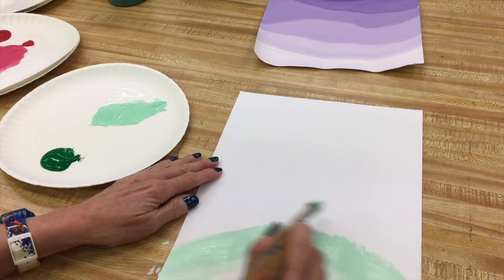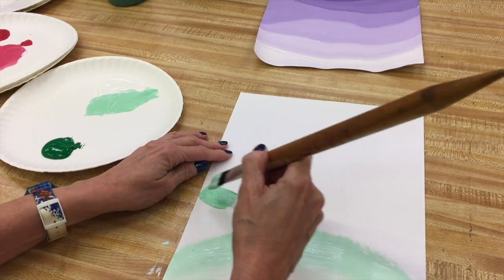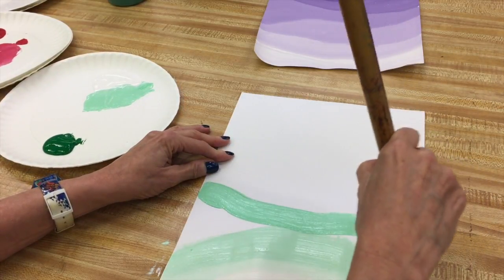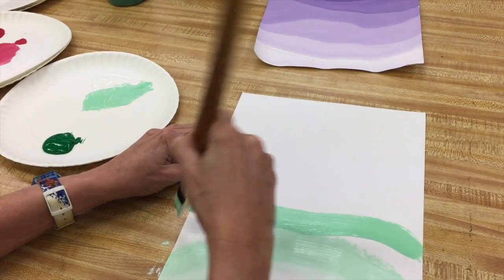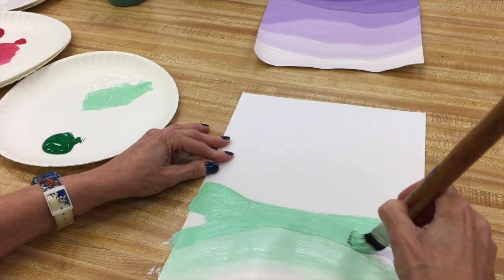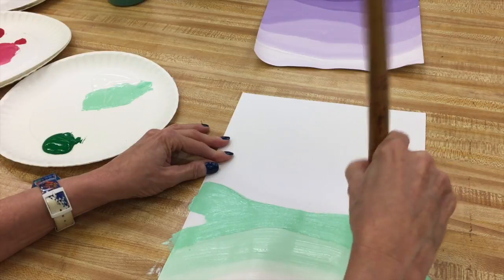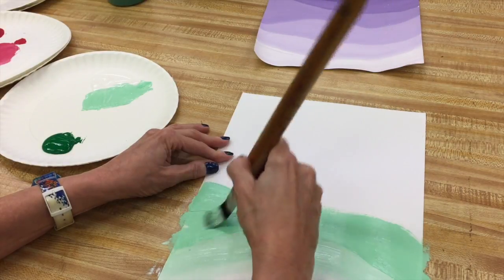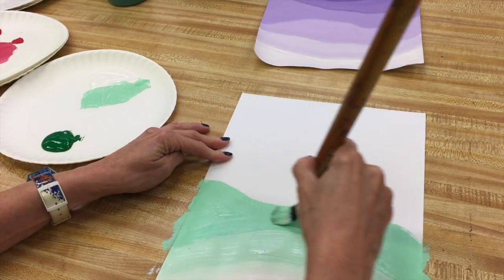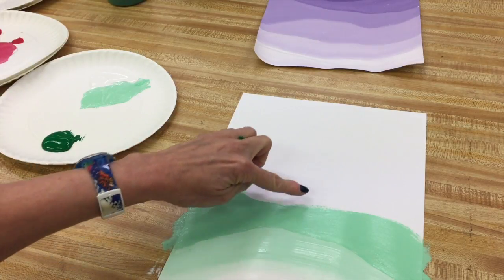Maybe I don't want to keep this same kind of bump in the middle over here, so I'm going to start a little bit higher and continue filling in. Use the edge of the brush to get some hills going on in there. So you can see now we have 3 values here.